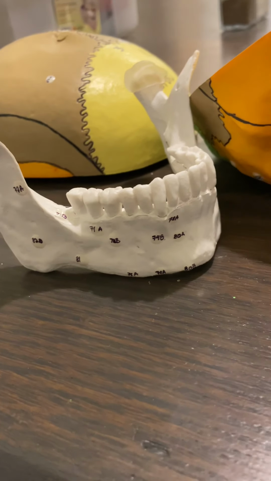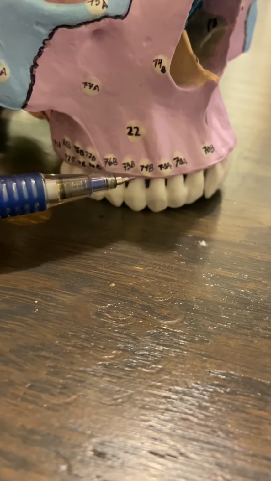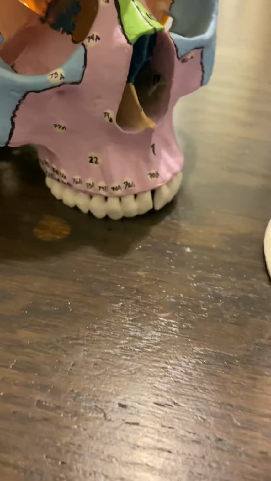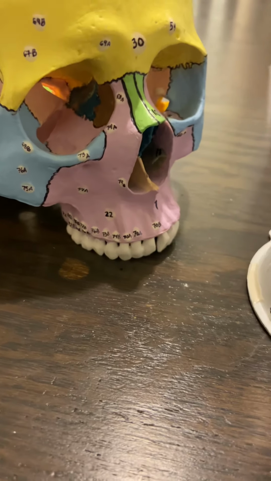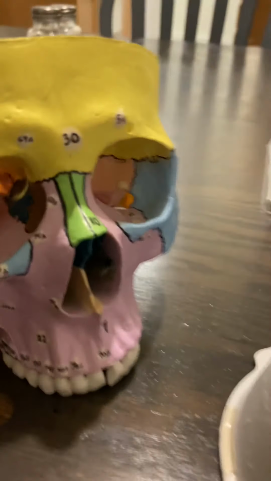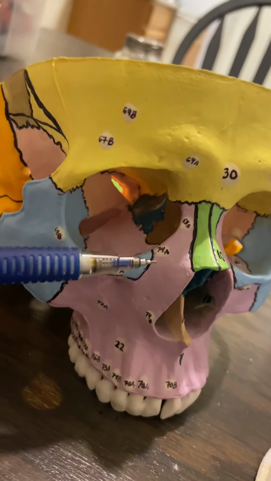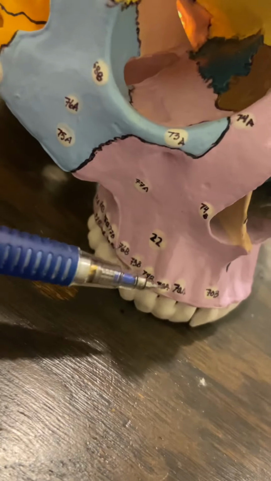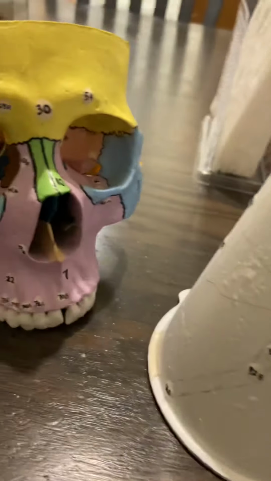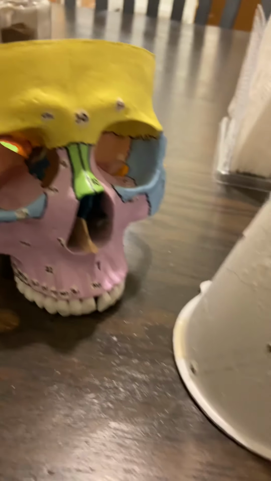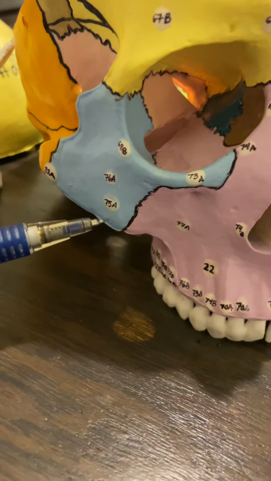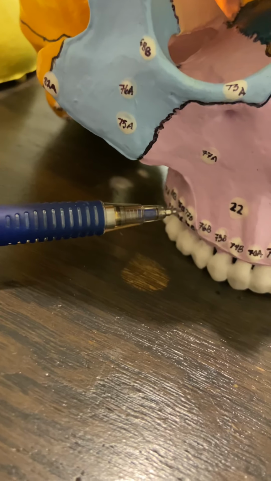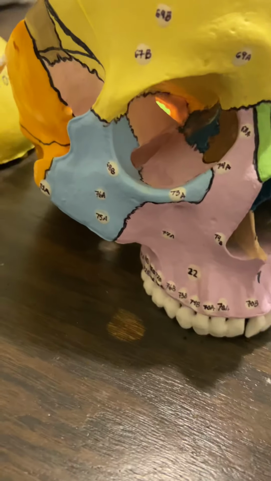Levator labii superioris, the 73, which is right over here. 73B. And then 73A is up here. 74 is the levator labii superioris alaeque nasi. Get 74A, 74B right here. 75 is the zygomaticus major. Origins right over here, 75A down to 75B down here to insertion.